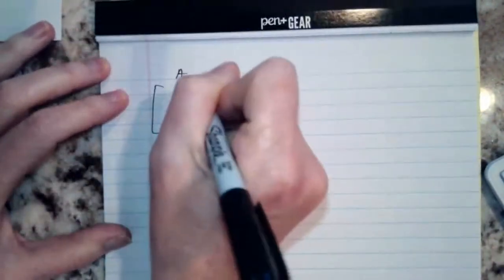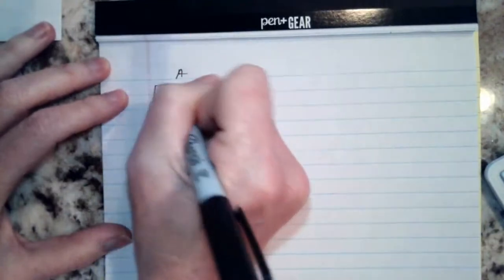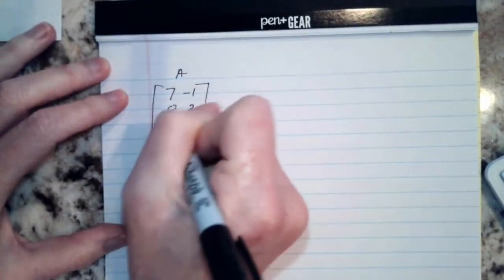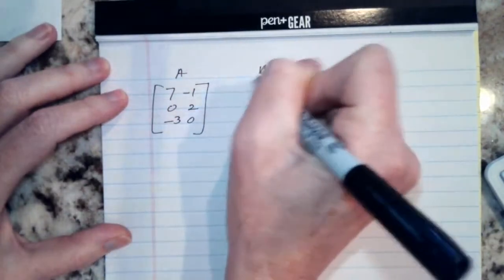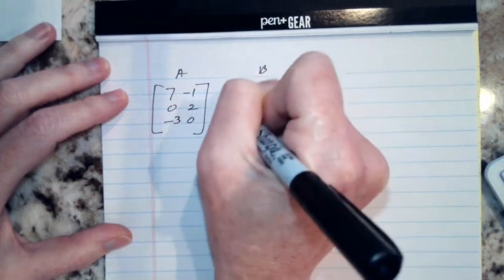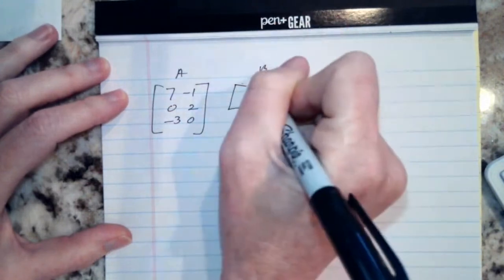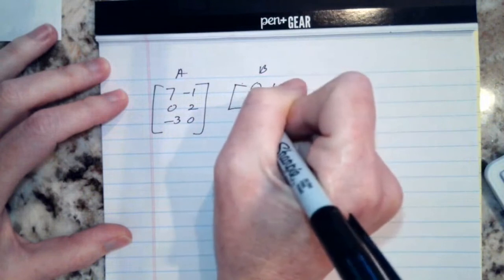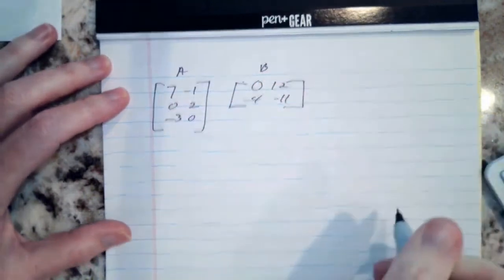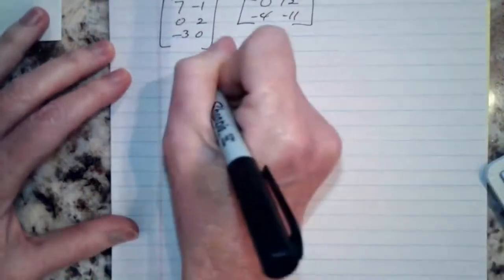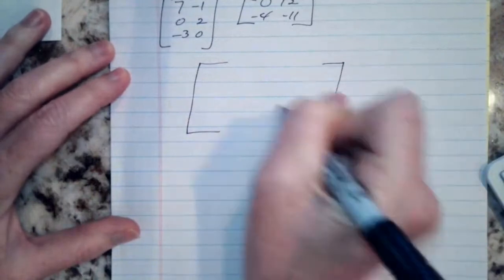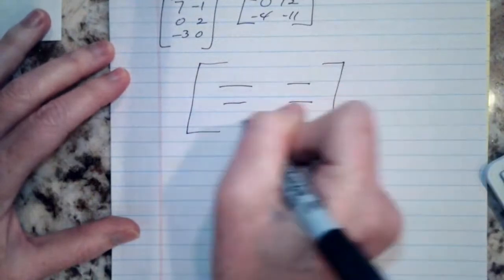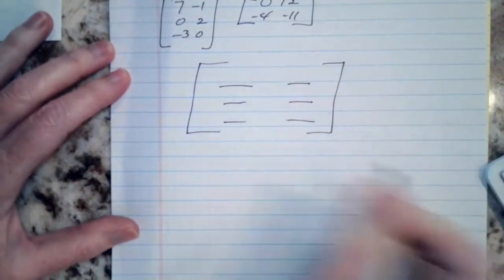Okay, so A, B, and then the structure of what we're doing looks like that.